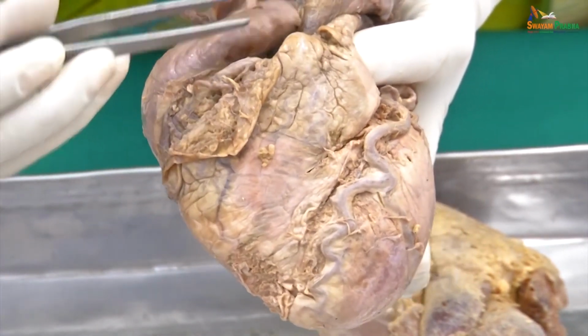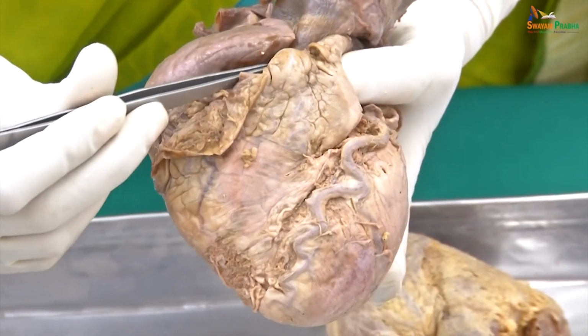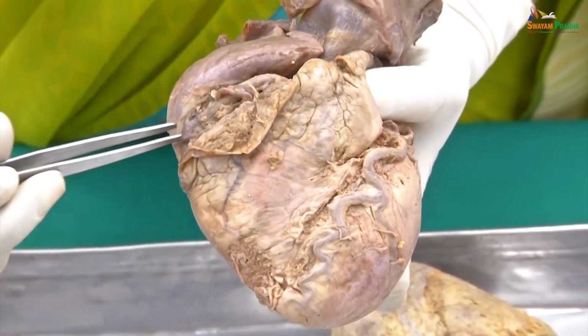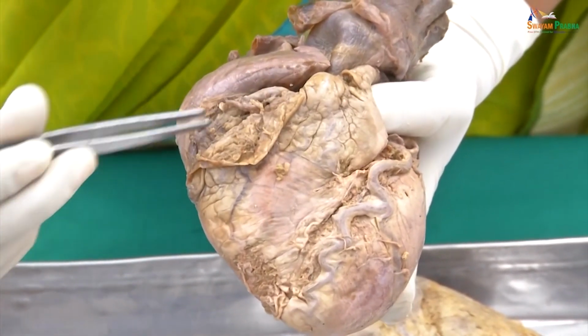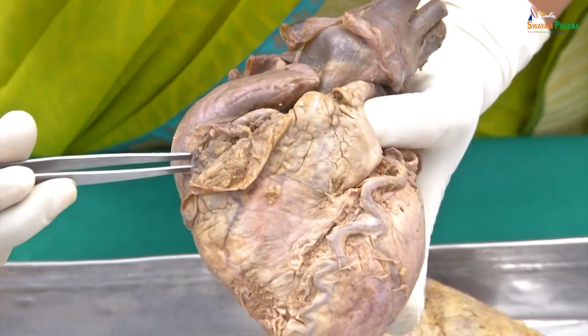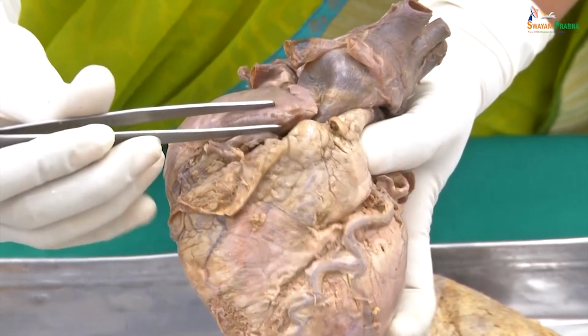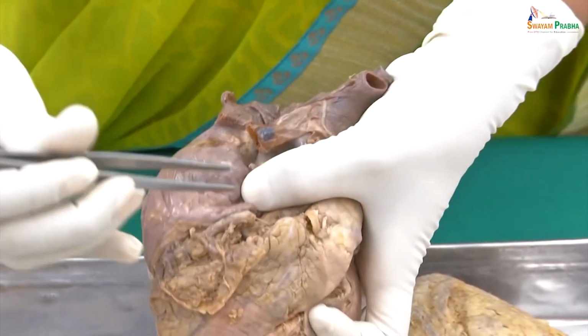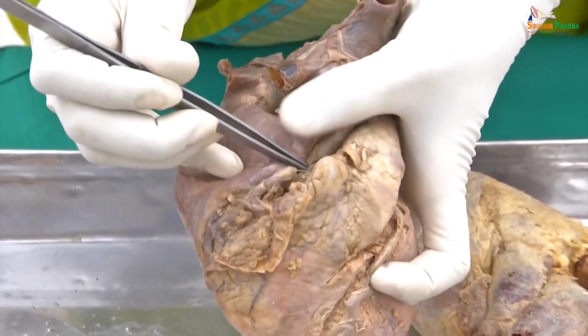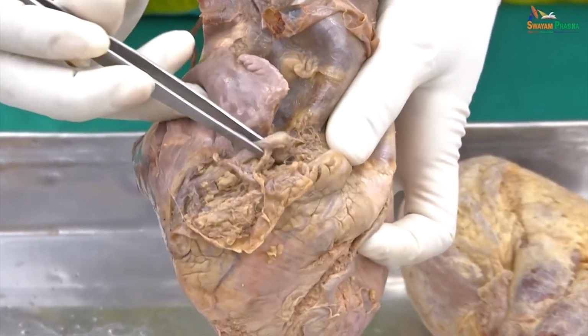Between the right atrium and the right ventricle, you will find the right half of the anterior atrioventricular sulcus or the coronary sulcus. So, the artery which you find here is the right coronary. You can see the right coronary taking its origin from the ascending aorta here.